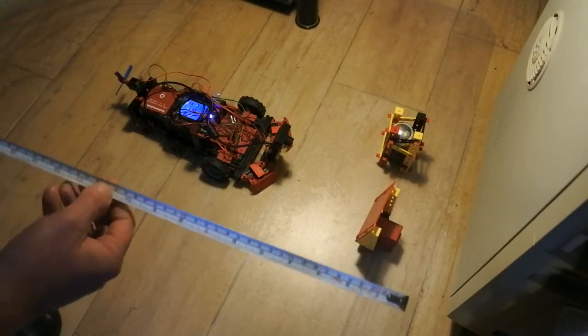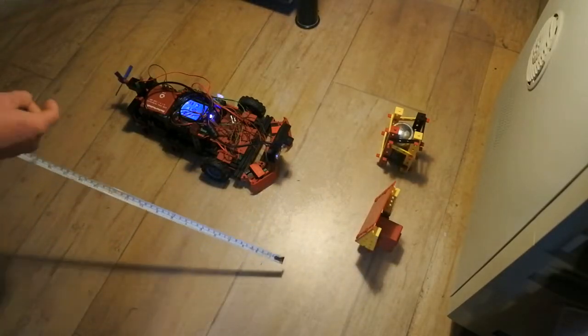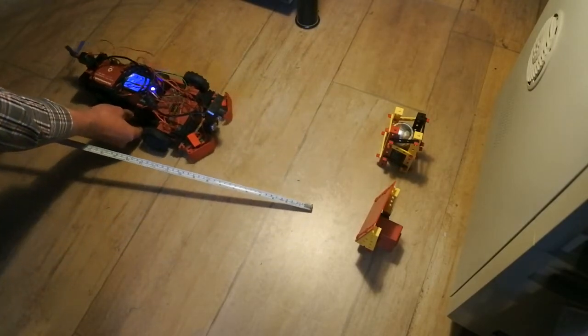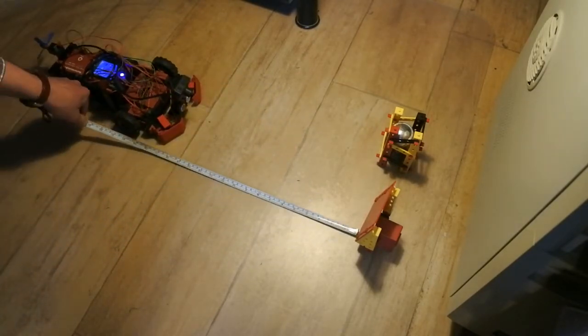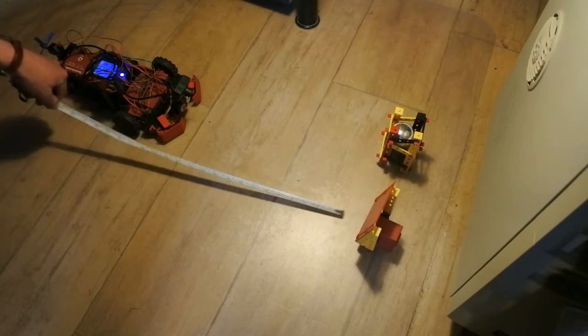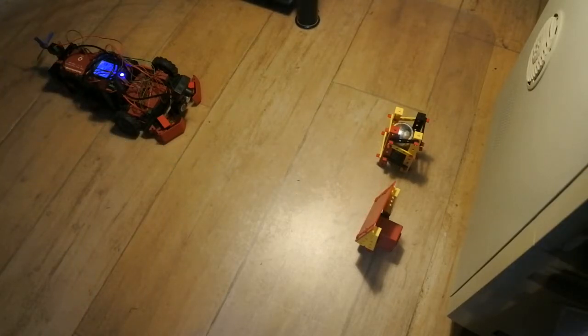So with this ruler, let's make a nice difference, 40 centimeters, although I can't do anything yet because I still have to make contact with the robot. And let's hope that I get a nice password. So that is the correct one.